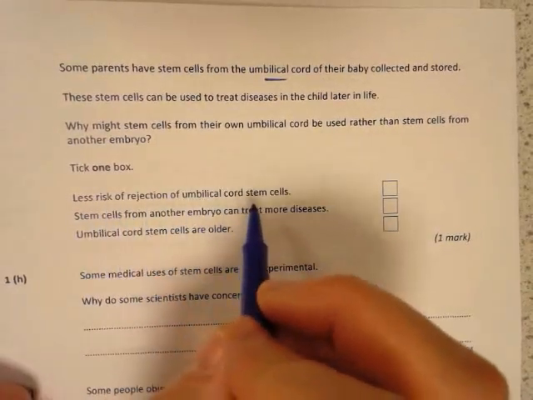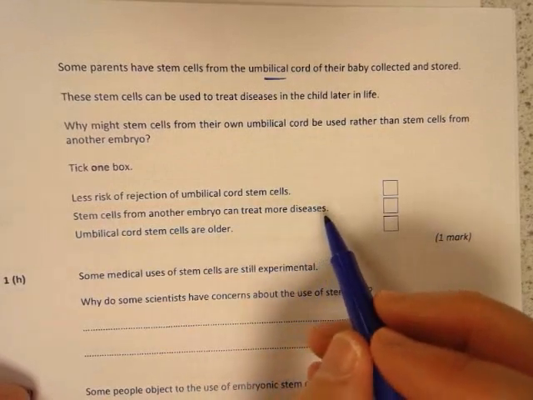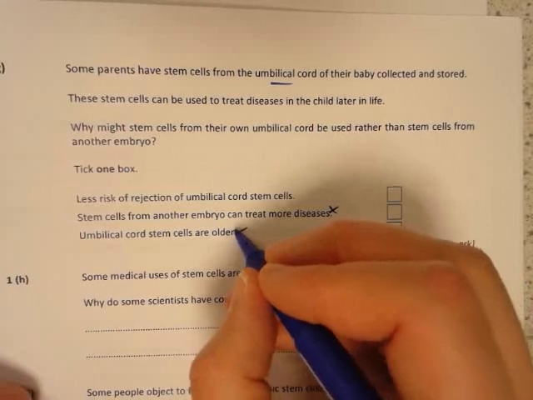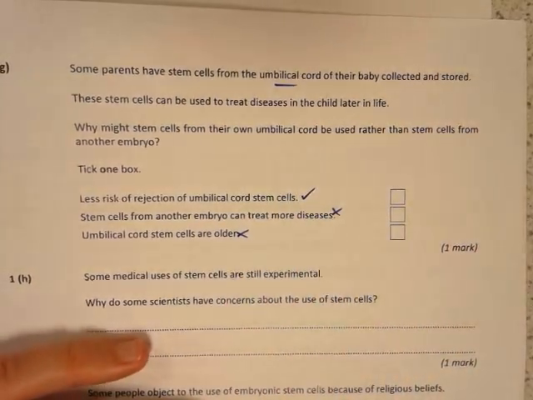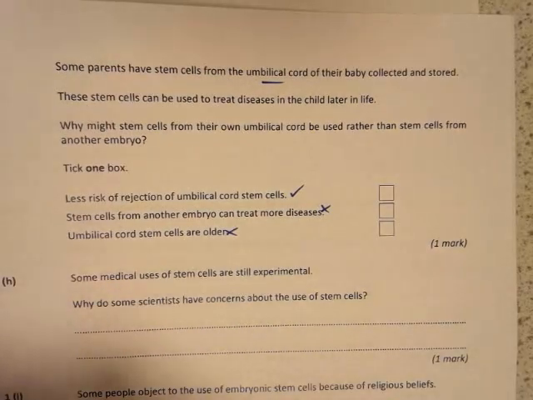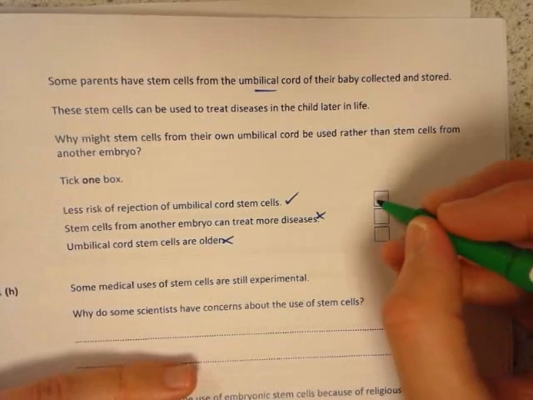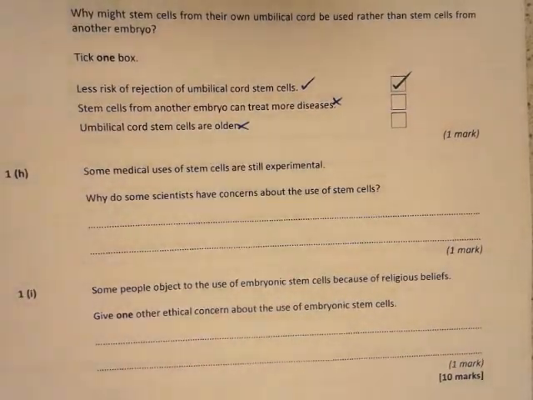Less risk of rejection from umbilical cord stem cells. Stem cells from another embryo can treat more diseases. That's not true. Umbilical cord stem cells are older. It doesn't make any sense. This first one is correct. You need to have stem cells that are a match for your body for them to work. That's the idea behind therapeutic cloning as well. So it's this first one. Okay, moving on.